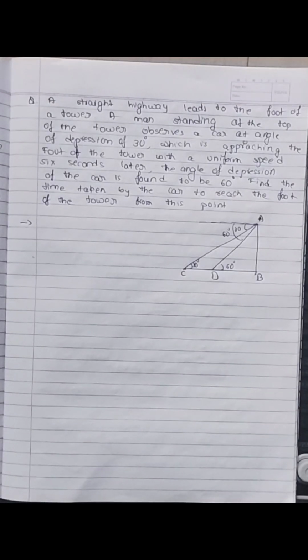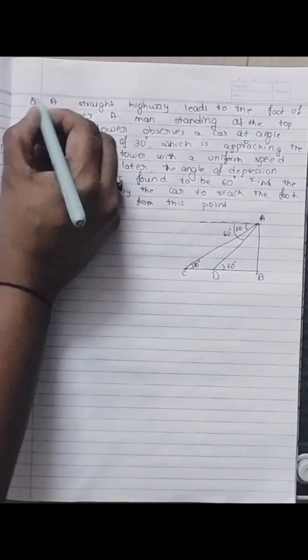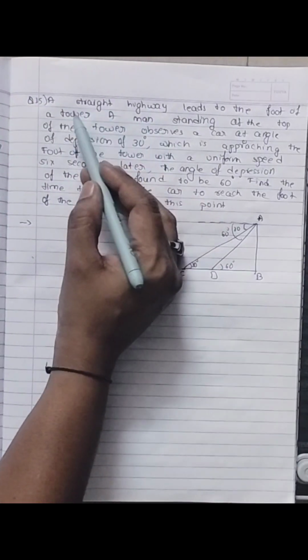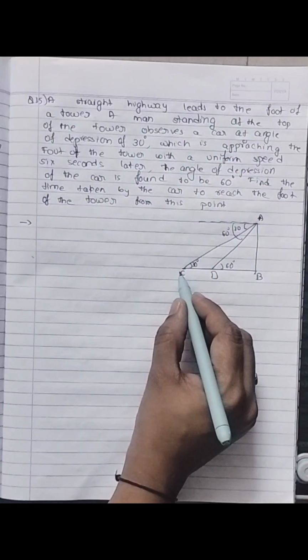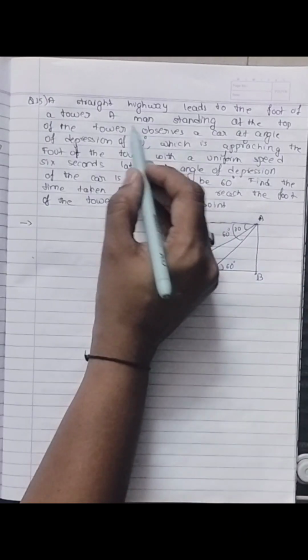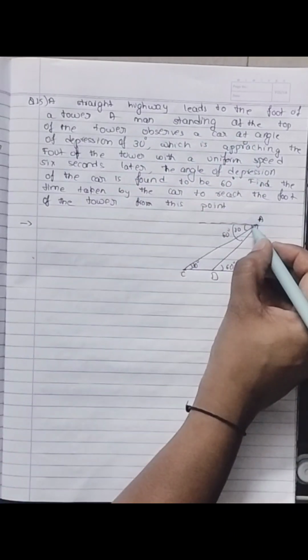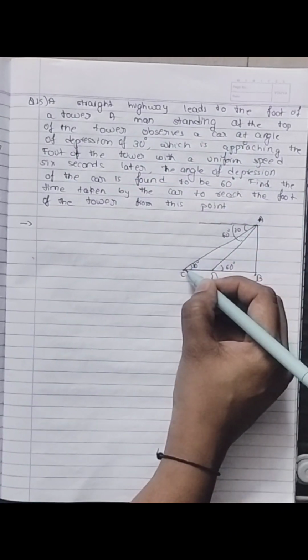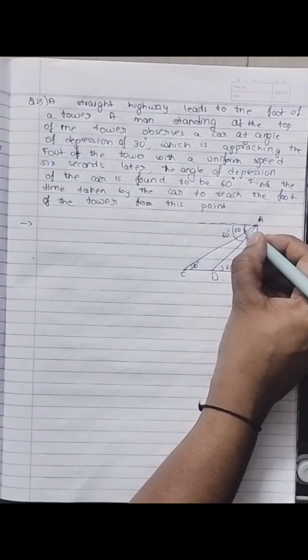So next we'll move to question number 15. That's the last question in this exercise. A straight highway leads to the foot of the tower. So this is the highway and the tower is AB here. A man standing at the top of the tower observes a car at an angle of depression of 30 degrees.